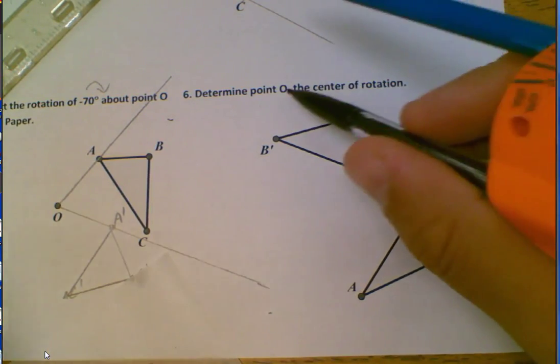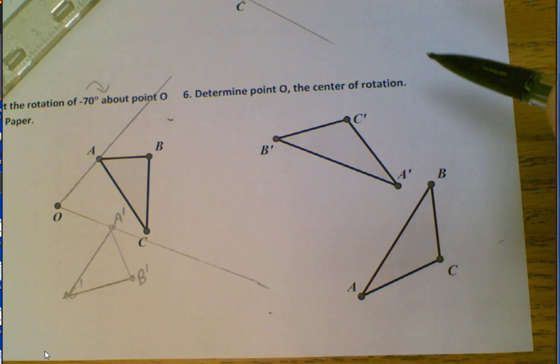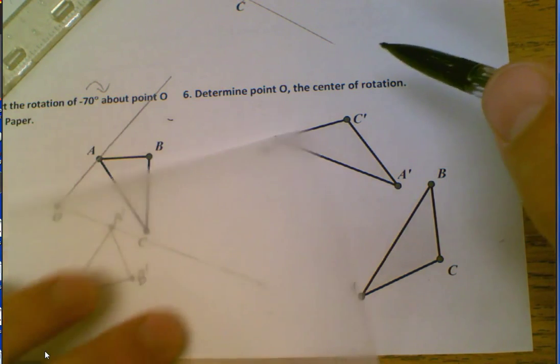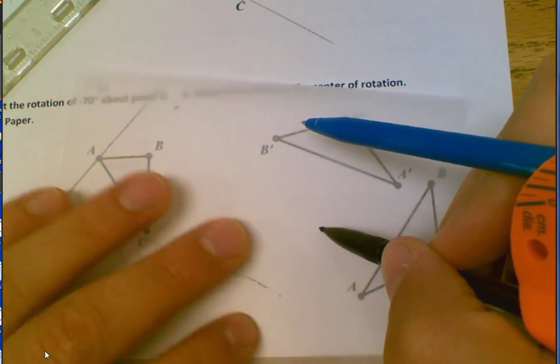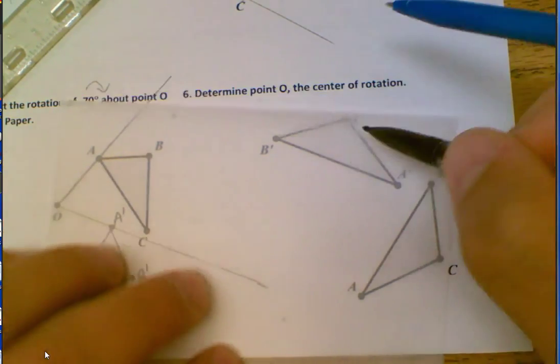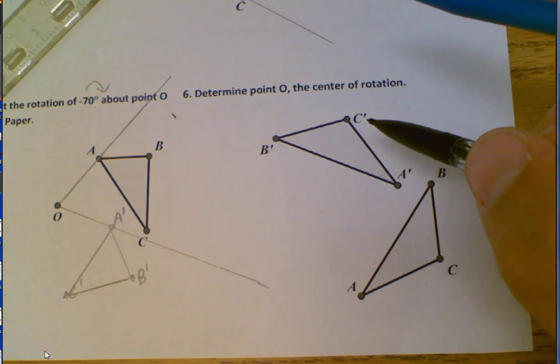Last thing, determine the point O, center of rotation. You could do that with patty paper, but it'd be a lot of guessing and checking because you'd have to trace it, pull it somewhere, see if it fits. Oh, that didn't work. Then try a new one. It's doable, but it's not going to be immediate.